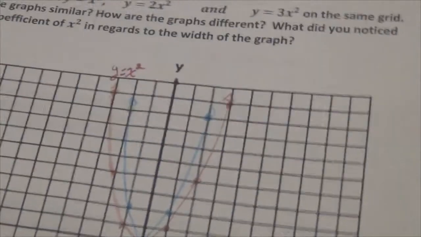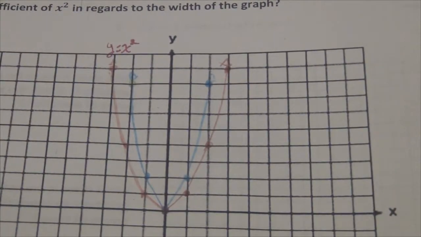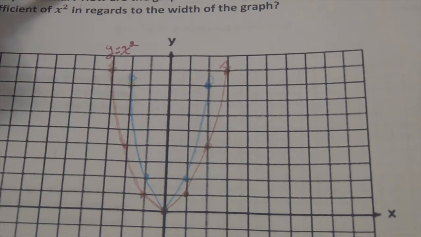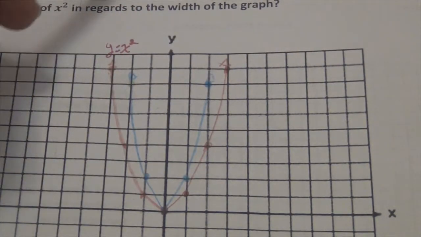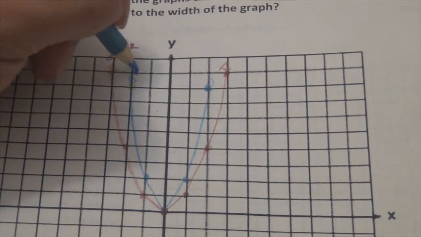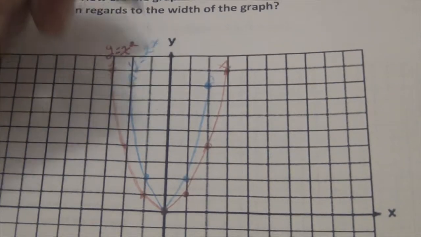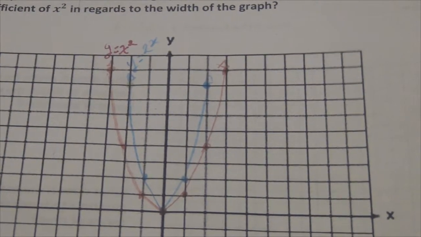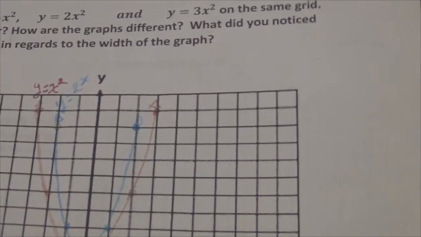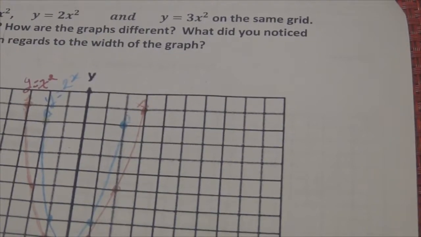Okay, I hope you see it. The coefficient here was 1 and is the red graph. The coefficient here is a 2 and is the blue graph. And I'm gonna call it y equals 2x squared. Alright, so now I'm gonna graph y equals 3x squared, right? Sorry, I made a mistake before. I said 2x is 3x squared.